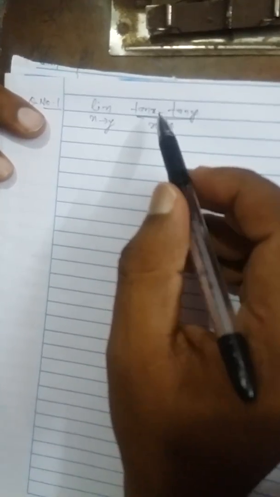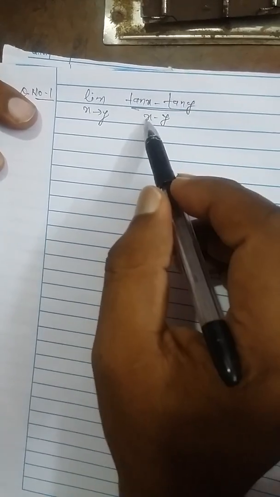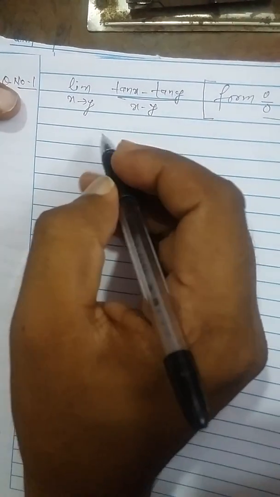Let us consider what happens when you substitute x equal to y. If you substitute x equal to y here, it becomes tan y minus tan y is 0, divided by y minus y is 0. So this function takes the form 0 upon 0 when x equal to y.